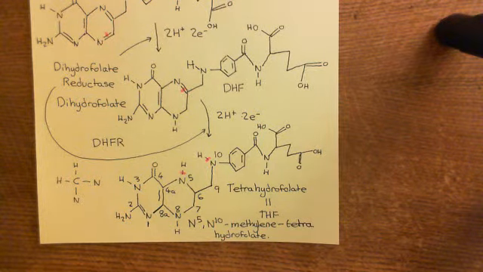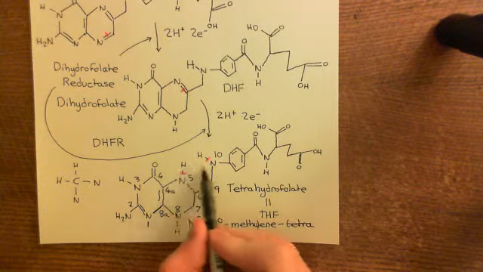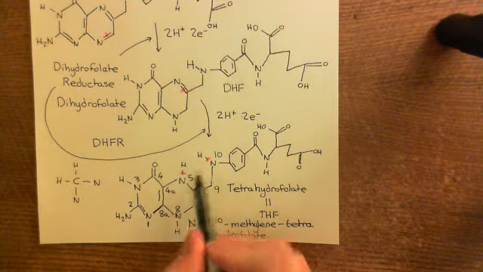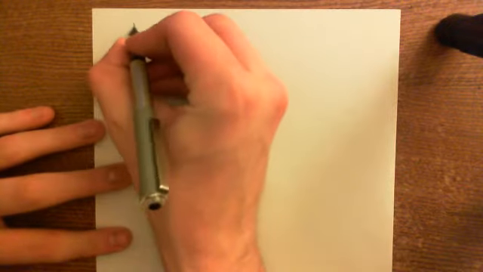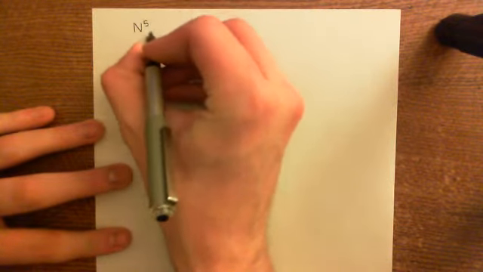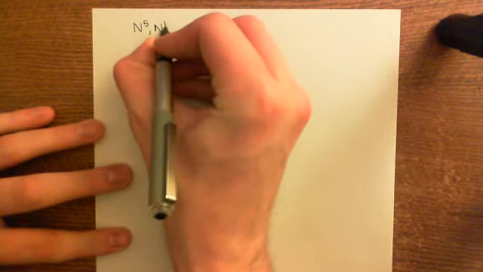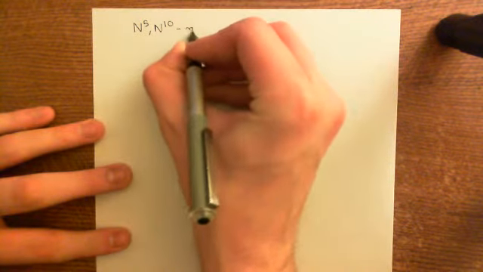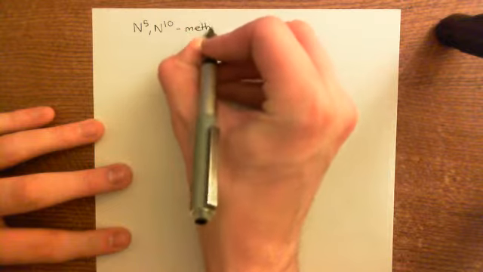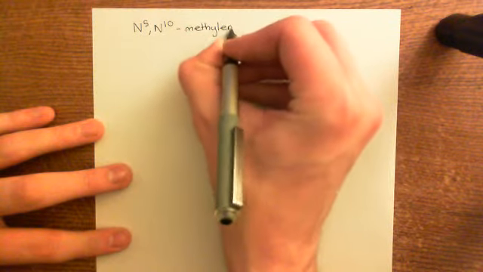We just need a carbon atom to come in here, and then we're going to have another ring there now. Let me just go over the page and draw the structure of N5-N10 methylene tetrahydrofolate.